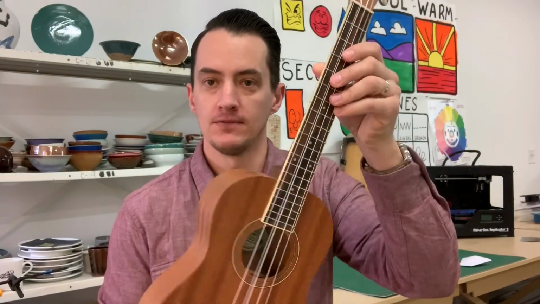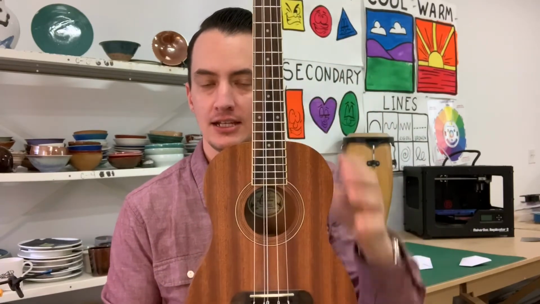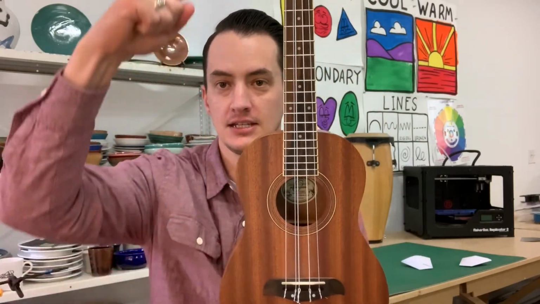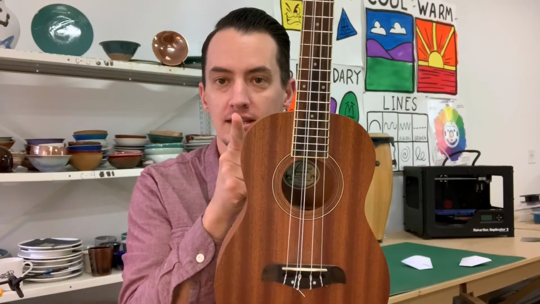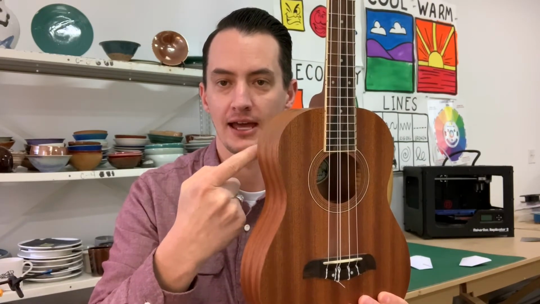So if you're looking at my 3D object, this ukulele, you could say that it has three dimensions, right? It's got height, how tall it is. It has width, how wide it is from side to side. And it has depth, how far the distance is between the front and the back, right?